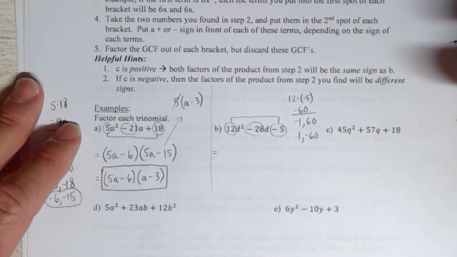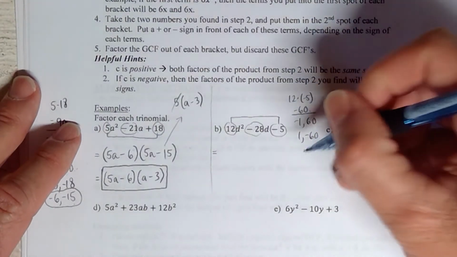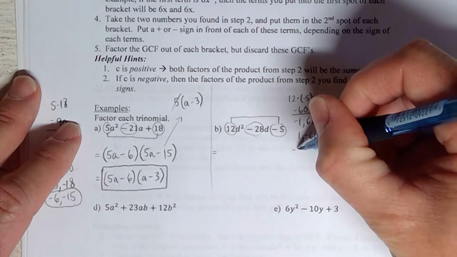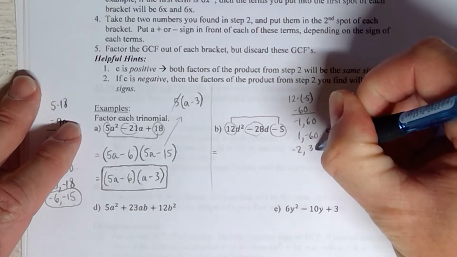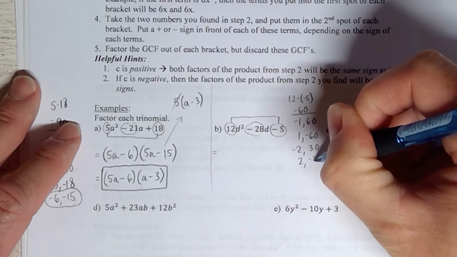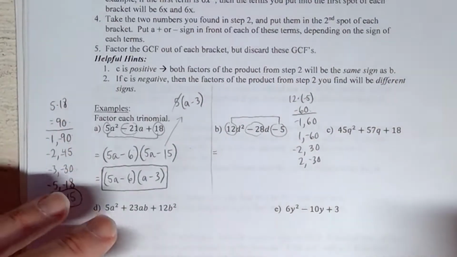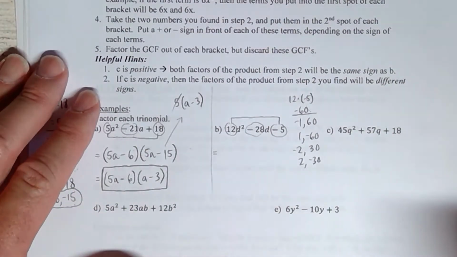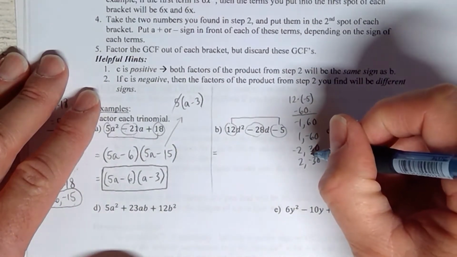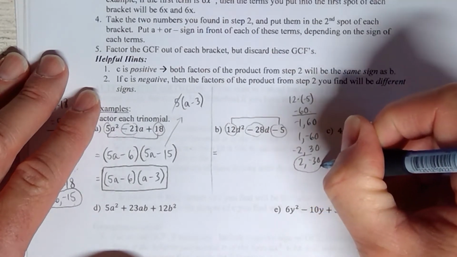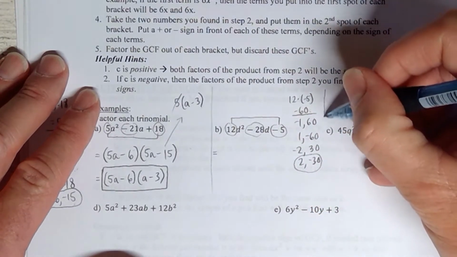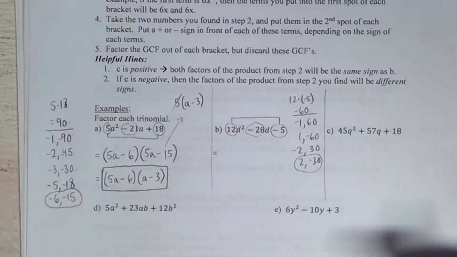For 60, it's going to be 2 and 30. 2 and 30 would be the next pair. So this is what I do. I go negative 2, positive 30, and positive 2, negative 30. Do either one of those pairs add up to negative 28? Well, good news. This one does. And so again, you just have to keep on going, okay, until you find a pair that works.